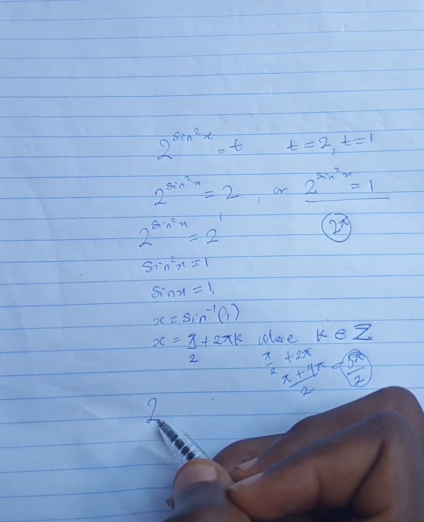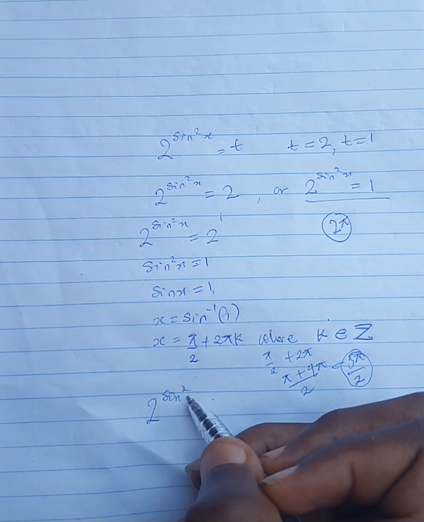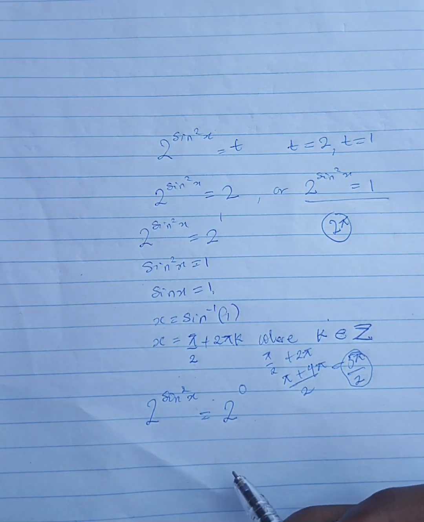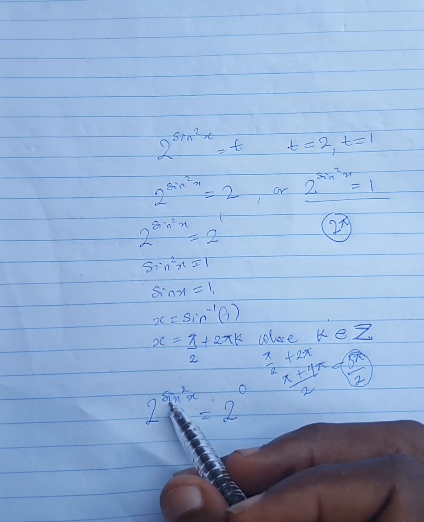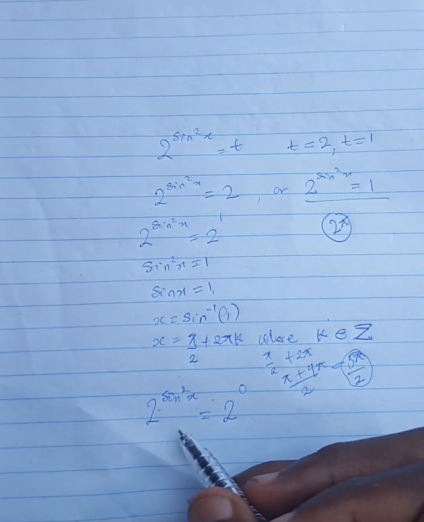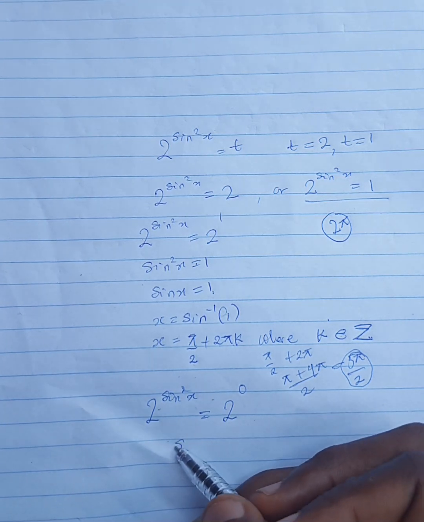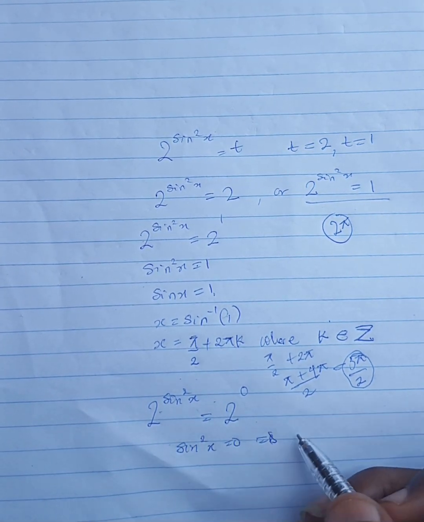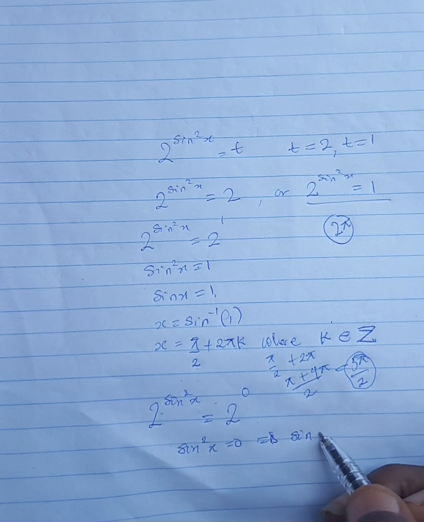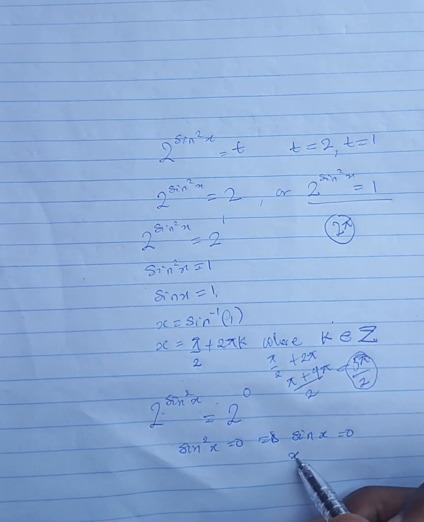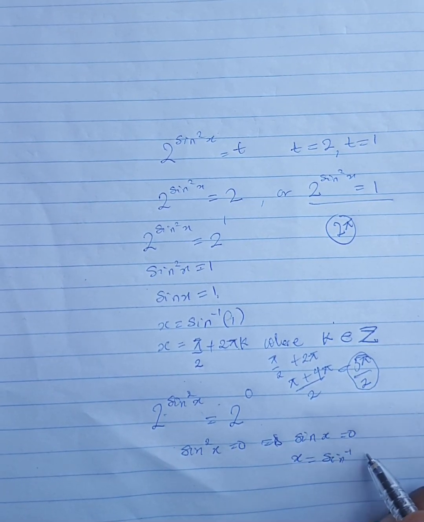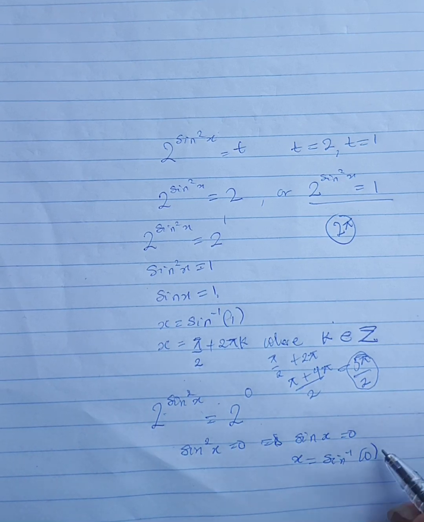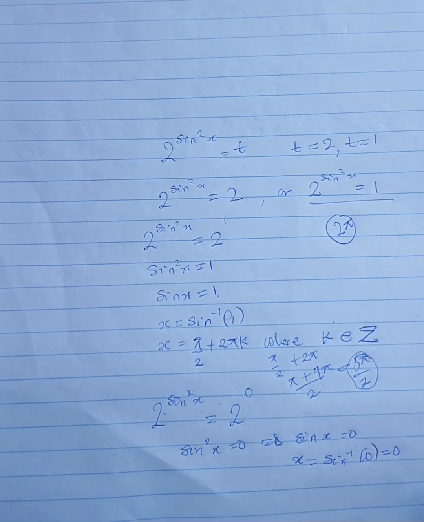So let's come back to this part. So we have 2 raised to sine squared x equals 1, but 1 can be 2 raised to power 0. So because of that, we can equate the power since their bases are the same. So sine squared x equals 0, so that sine x is equal to 0, and x is the sine inverse of 0. And the sine inverse of 0 is simply 0.